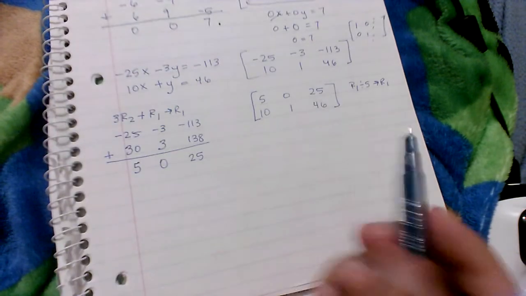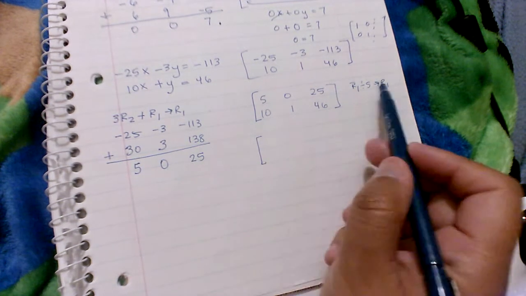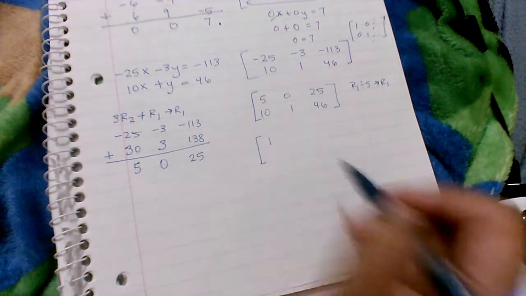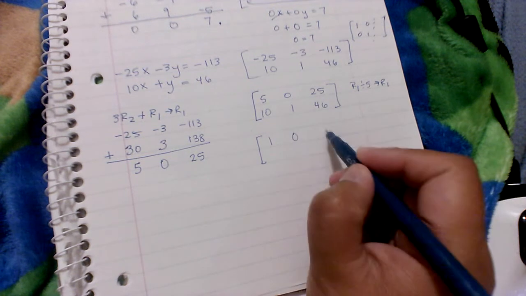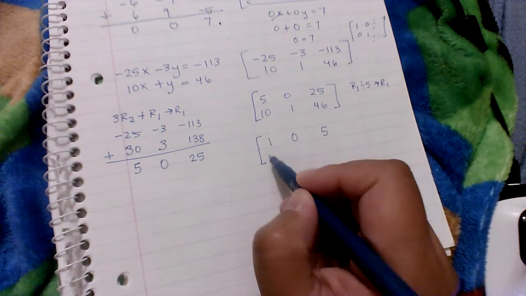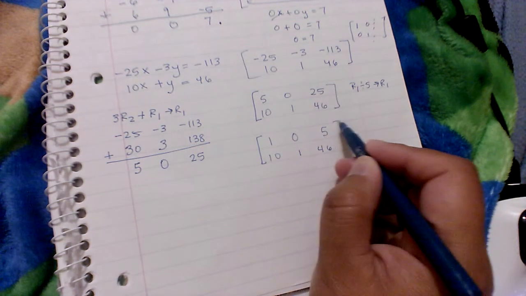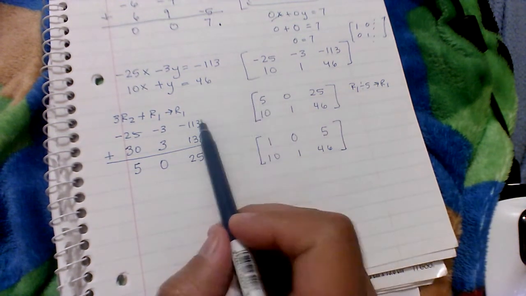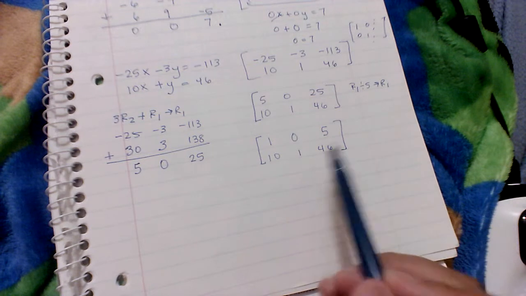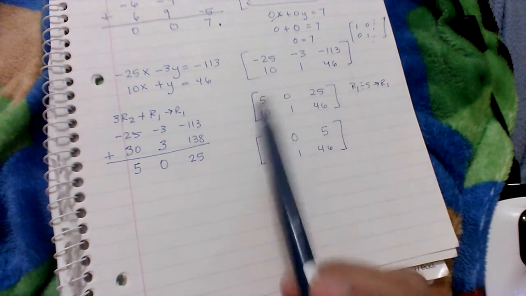And so I can do that here. 5 divided by 5 is 1. 0 divided by 5, 0. 25 divided by 5 gives me 5. And I didn't do anything to row 2 in that row operation. So now the original matrix, I've done 2 separate row operations, and now it looks like this. So I'm getting closer to my end goal.